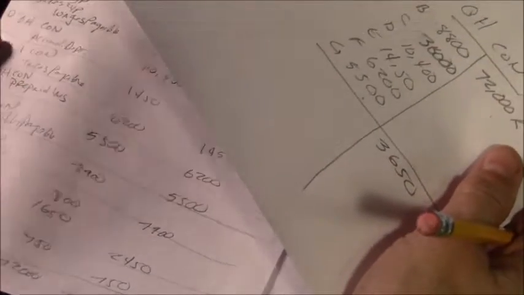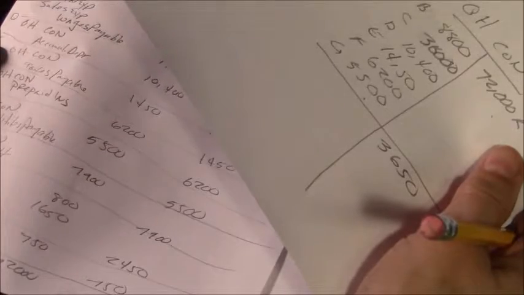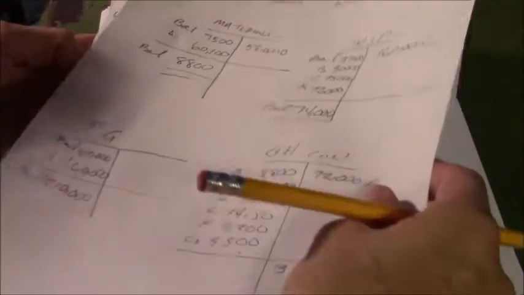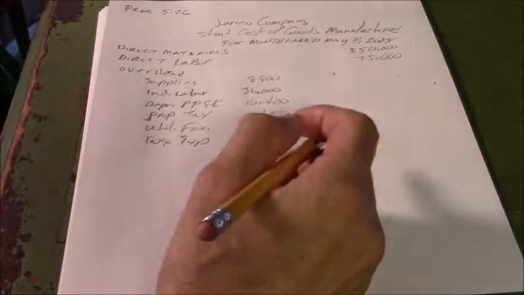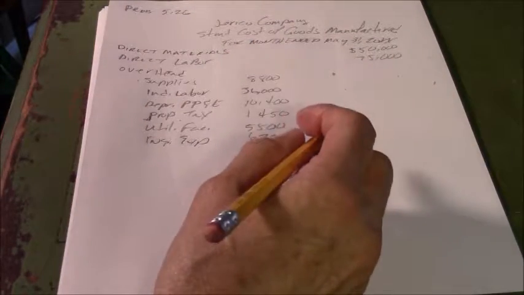Oh, and I'm realizing that I left off the F. All right, so no, I didn't. Okay, there it is, 6,200. Okay, it was fine. All right, insurance expense, and we did that.